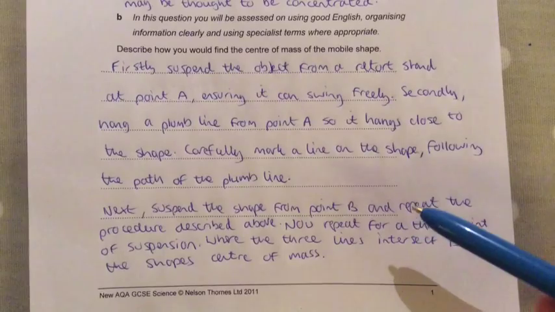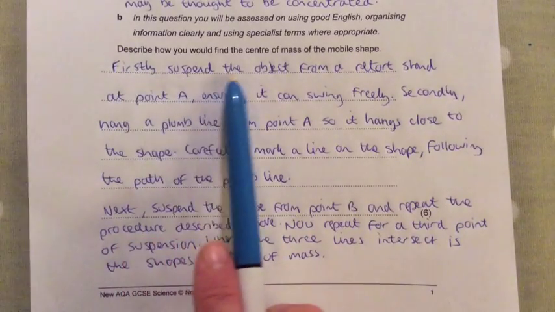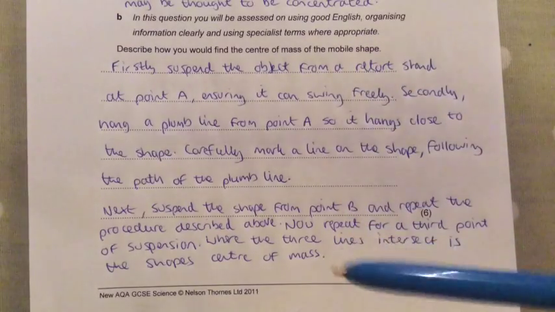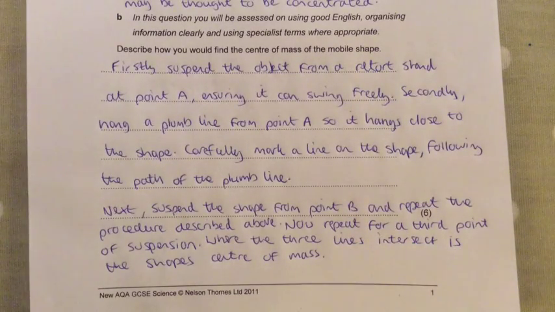I'm pretty pleased with that. Thinking about the question, it asked me to describe how I would find the centre of mass of a mobile shape. So describe said to me, recall a process, give an account of an experiment, which I think I've done. If I gave this to someone, I think they could probably follow that through and carry out the experiment themselves.